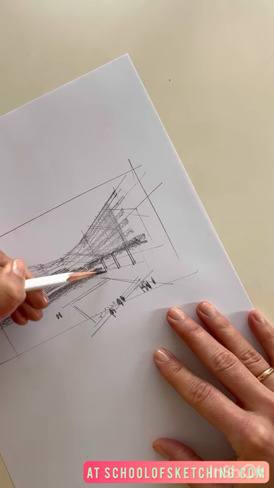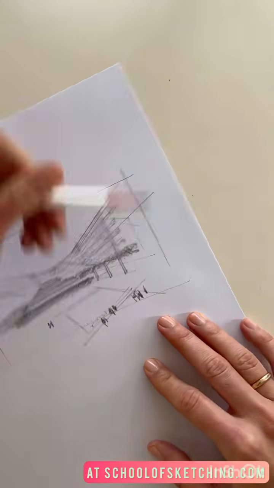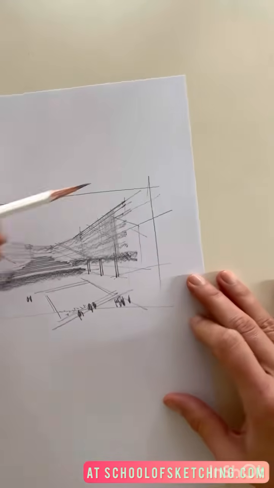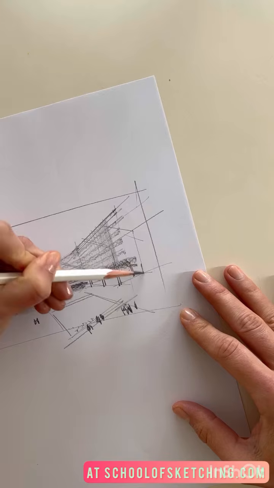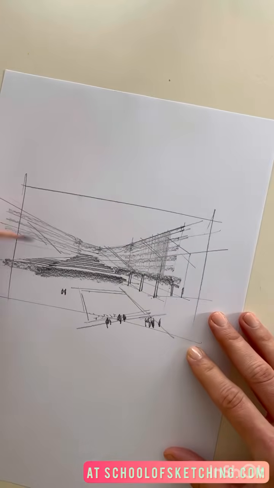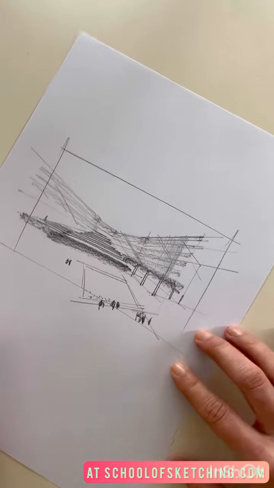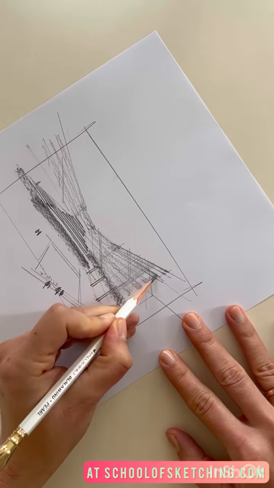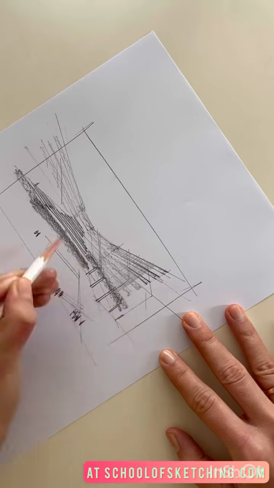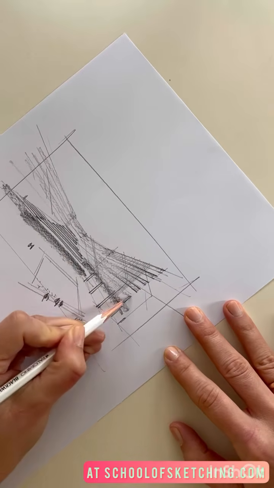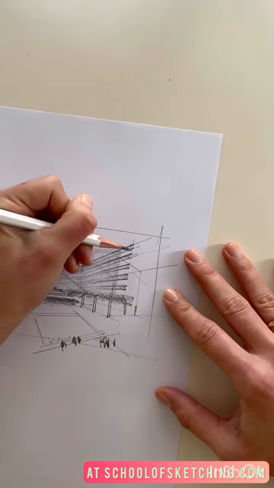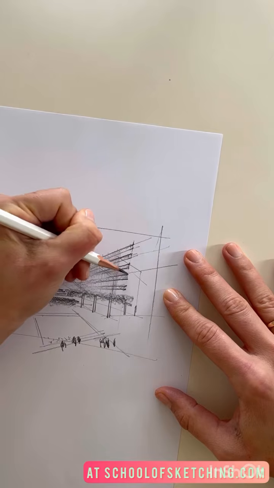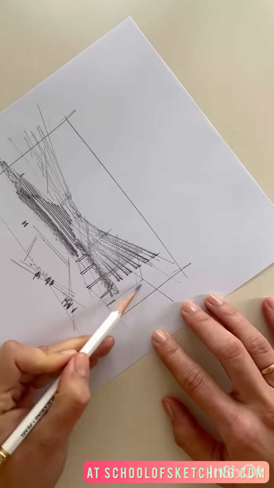Please also notice that here I play with the pressure and with the angle when I'm drawing with pencil. This gives me the opportunity to introduce some bold lines, sharp lines, as well as softer lines, which in total, at the end of the day, creates a very interesting visual effect and a very attractive look for your sketch.